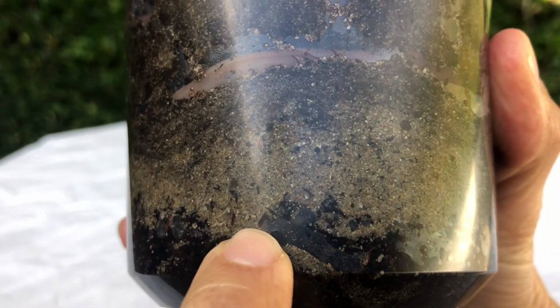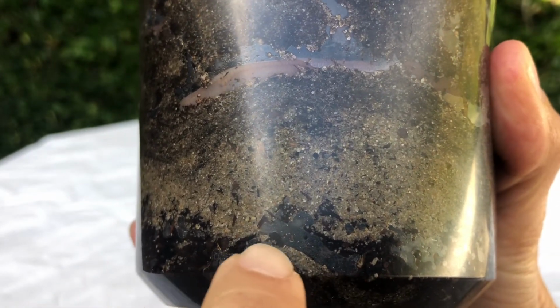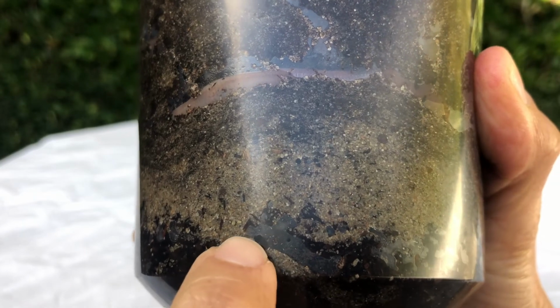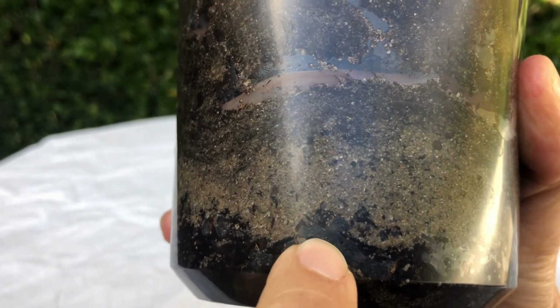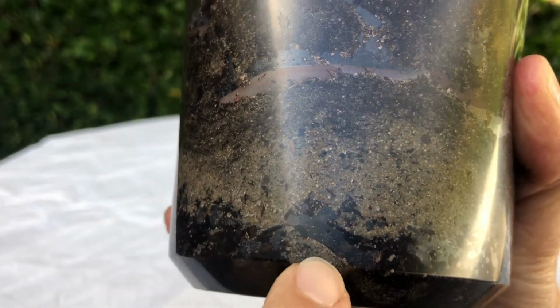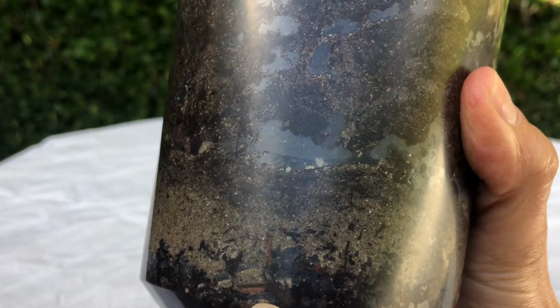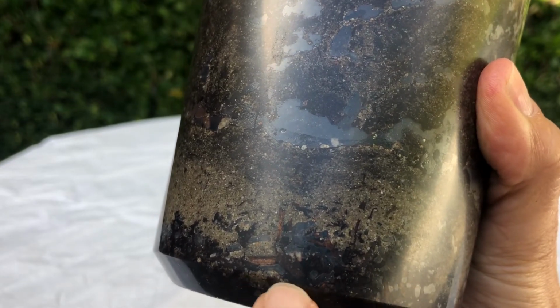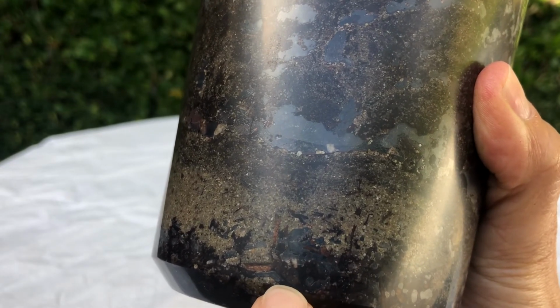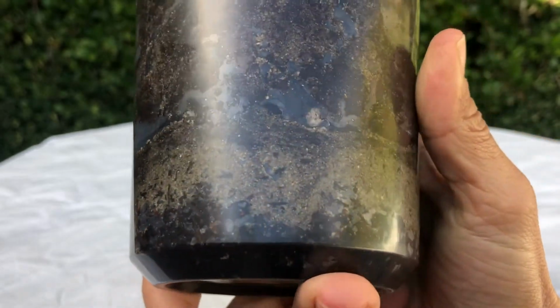If we look a little bit closer, now there is more evidence of tunneling. These are worms that are passing through the sand layer, going down to the soil. And here's another gap, another tunnel that's been created by the worms.